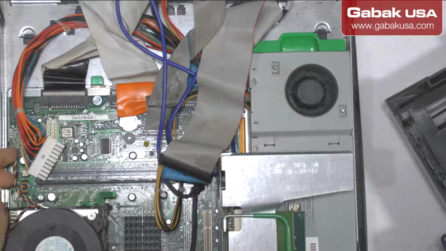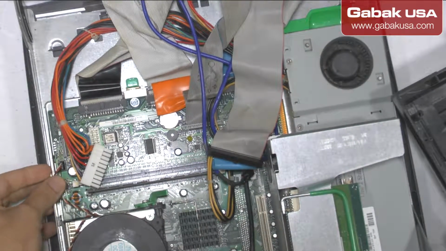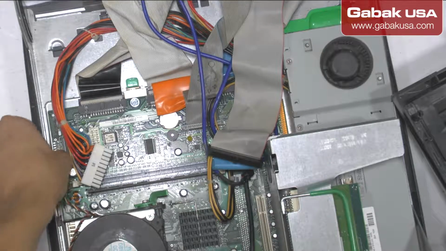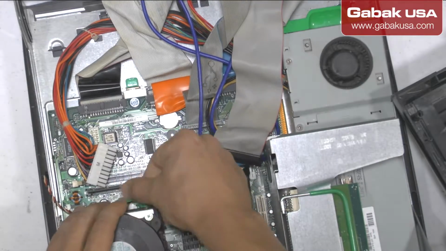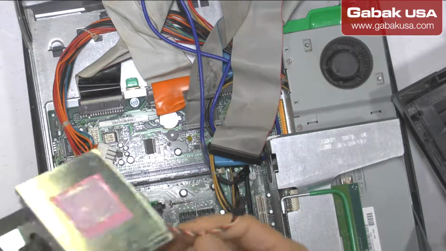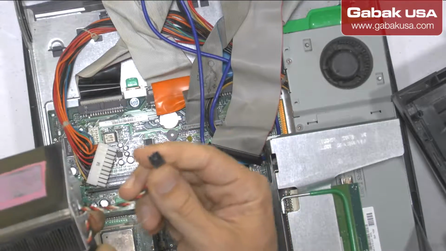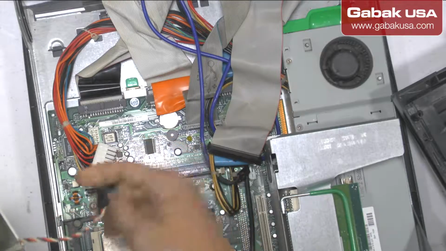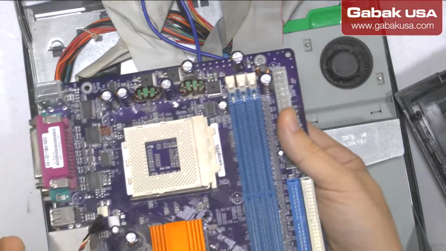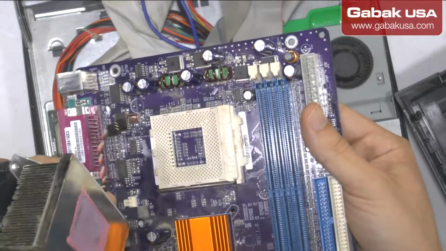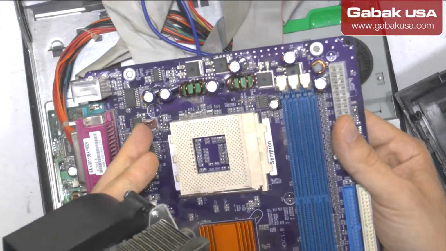So, like I said before, here we have the connector for this processor. Here is the heatsink, and this is the connector. So this is a very different connector. In this one, usually when you buy your processor, it comes with this kind of connector.